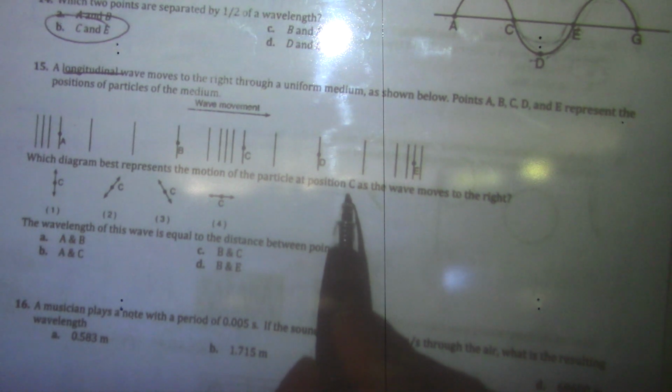So it says what represents the motion of the particle at any position really, but it's talking about C. So which way are the individual particles moving to create this wave? We know the wave is going to the right. When it's longitudinal, that means the individual particles oscillate parallel to the wave motion. So if your wave motion is to the right, then the individual particles moving parallel, well, left and right is parallel. So that's C, number 4.